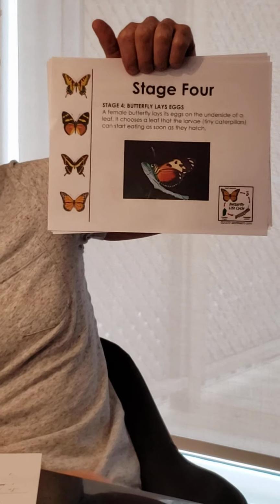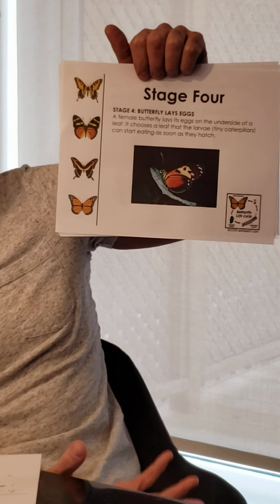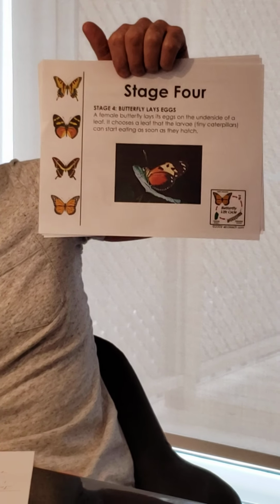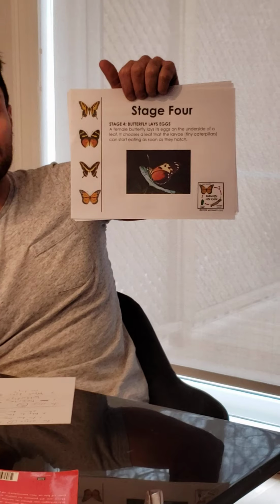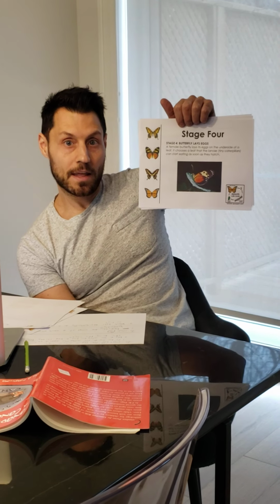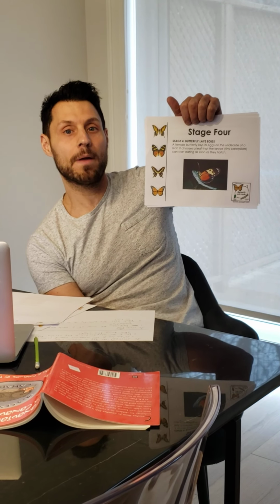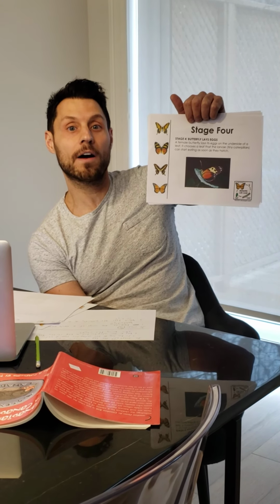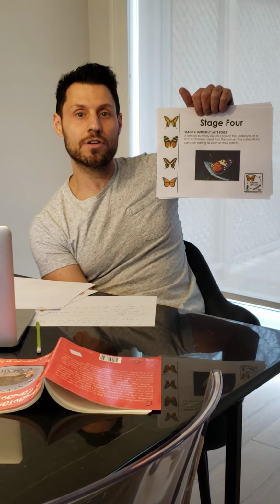And why does it do this on a leaf? It does it so that the tiny caterpillar, which we can also call larva, have something to eat as soon as they hatch. So important detail there. A female butterfly lays these eggs and purposely does it on the underside of a leaf so that the baby caterpillar or larva, when born, have something to eat. So those are the 4 stages in the life cycle of a butterfly.